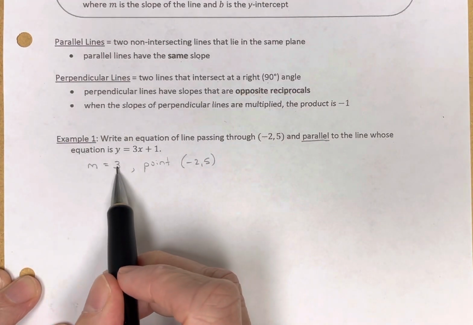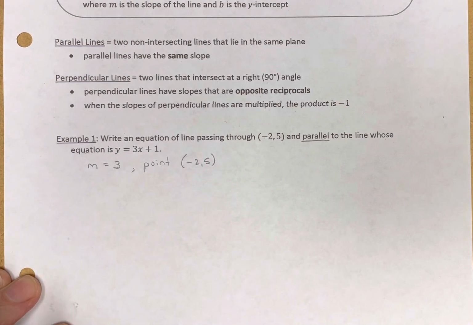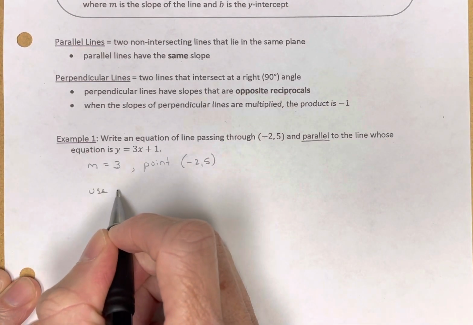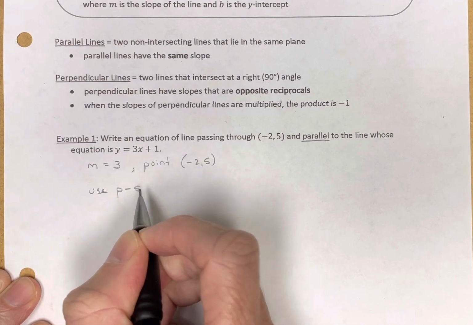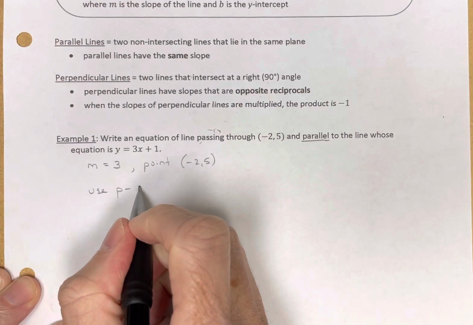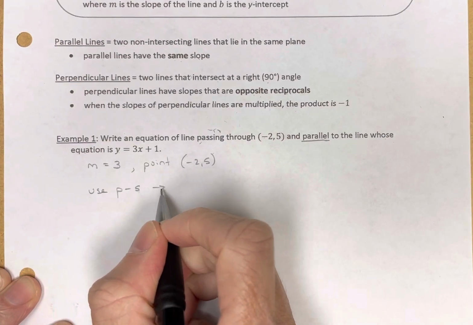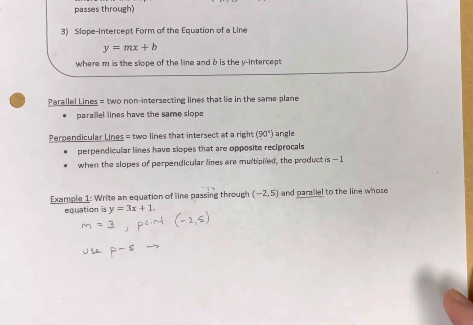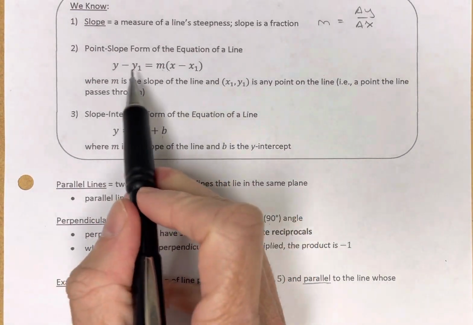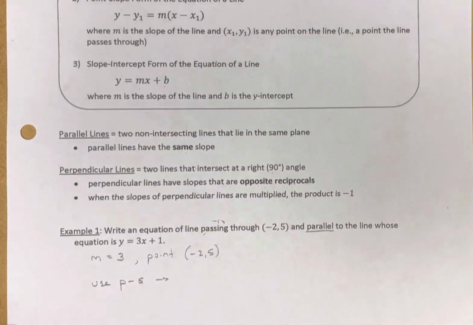Okay, so we have a slope and we have a point, so we can use the point slope. And again, I abbreviate point slope as P-S. Okay, we know the point slope form. We can go right up here to the top and things we know already. Here's the point slope form of the equation of a line.